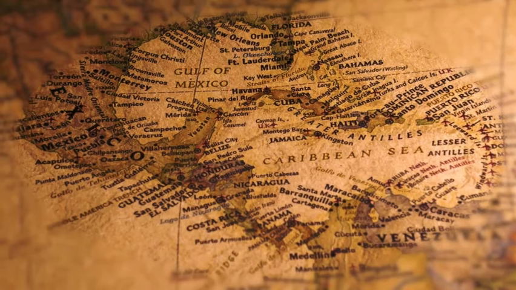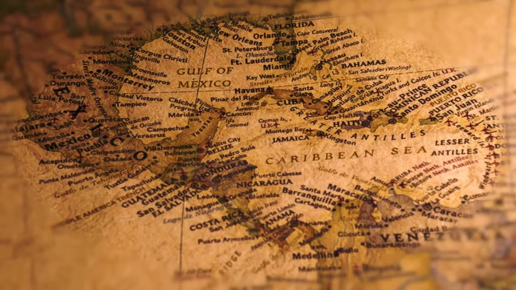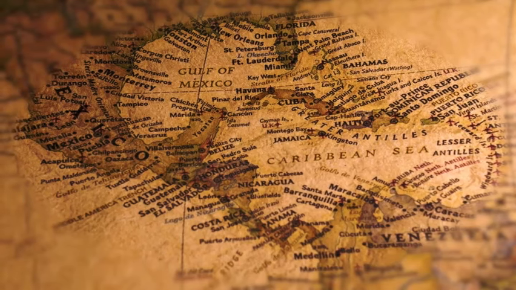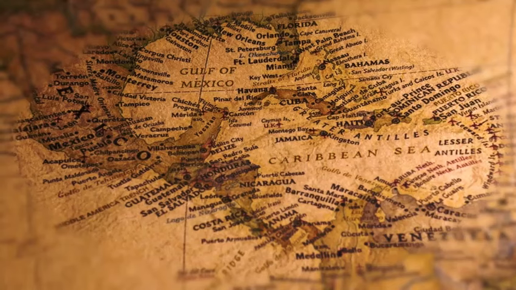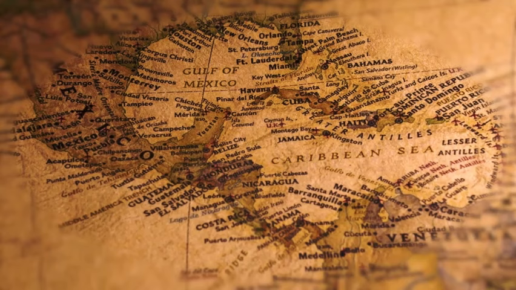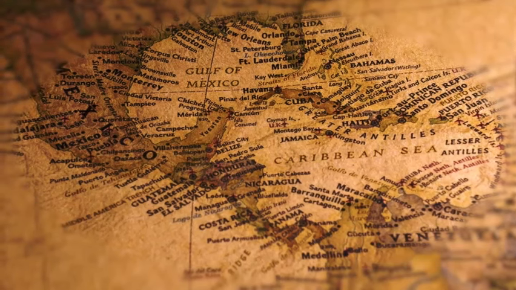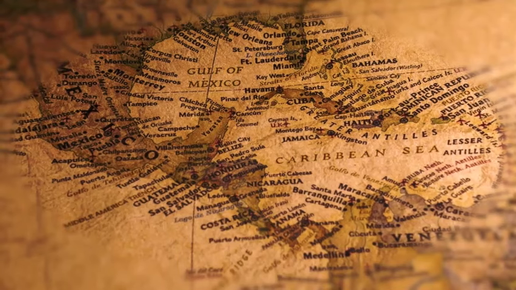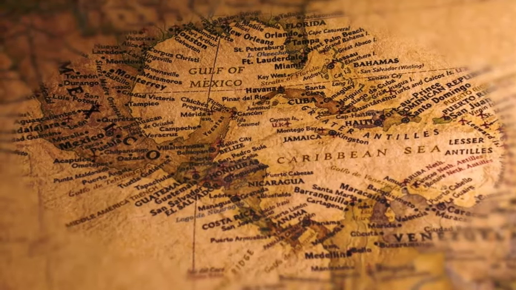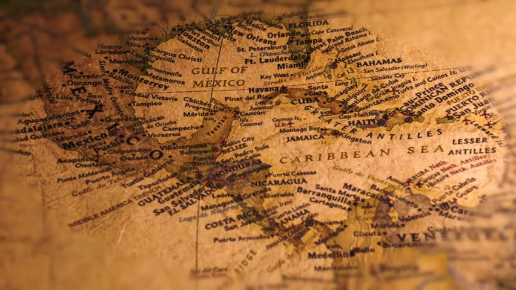Disease and mortality on slave ships. The Middle Passage was not only characterized by inhumane treatment and brutal conditions, but also by the rampant spread of disease and high mortality rates among enslaved Africans. The confined and unsanitary environment of slave ships created a perfect breeding ground for various illnesses, resulting in a significant loss of life during the transatlantic journey.